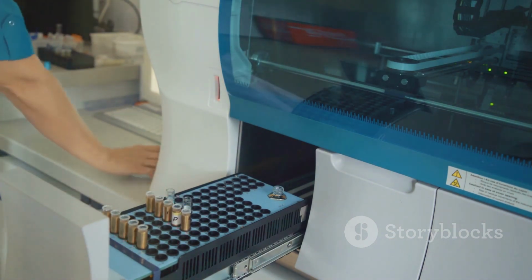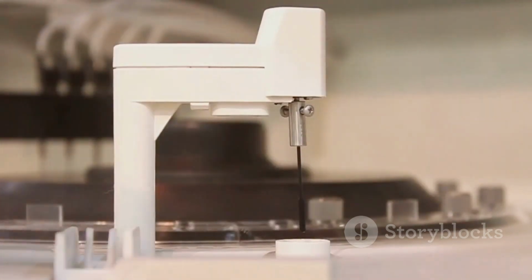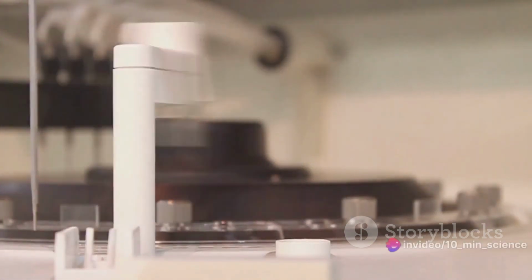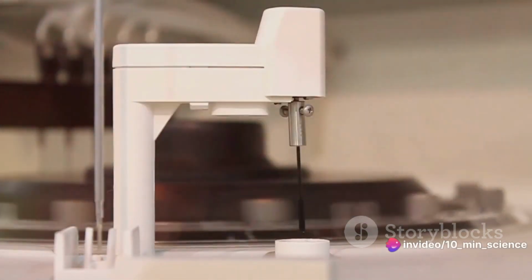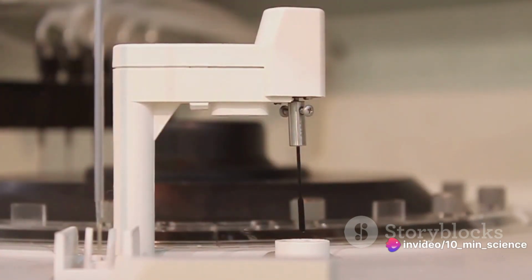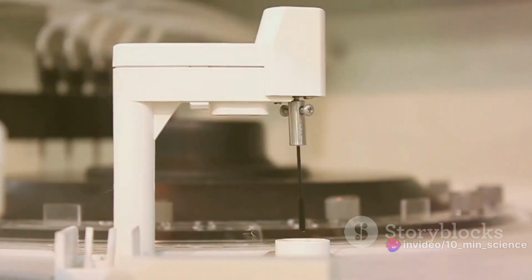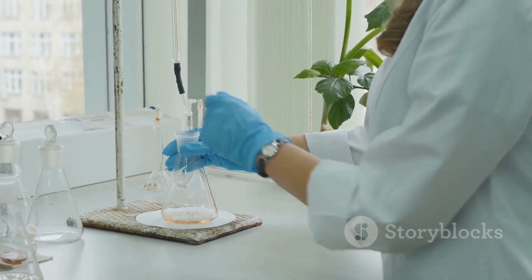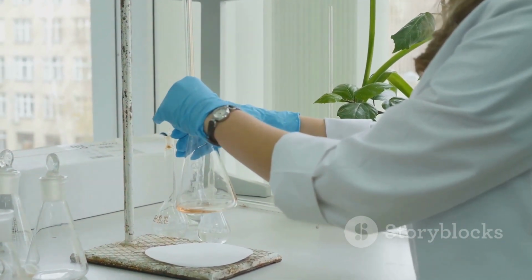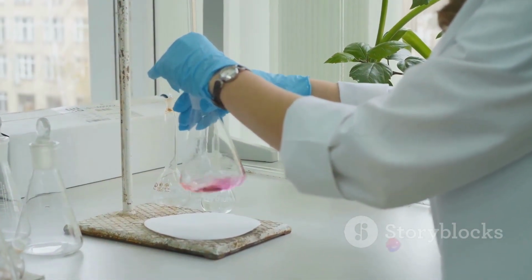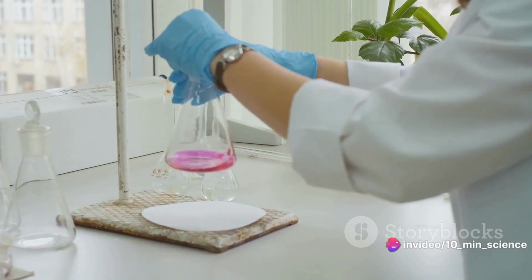Once we have our internal standard selected, it's time to prepare the sample. The internal standard is added to the sample in a known amount before the extraction process. This means it undergoes the same sample preparation and analysis conditions as the analyte, which helps to account for any potential losses during sample preparation or changes during analysis.